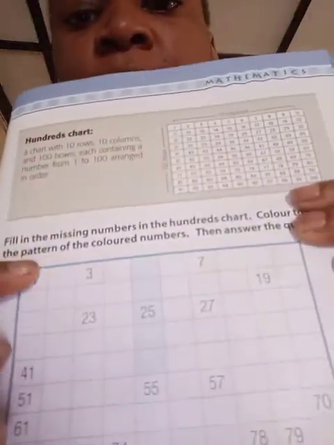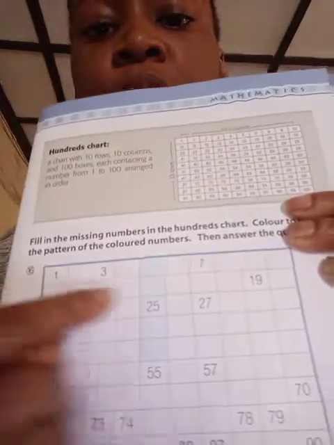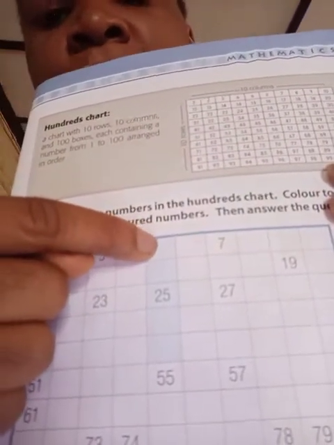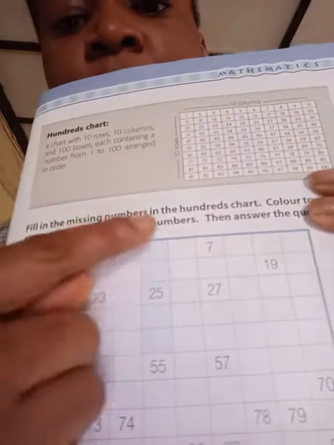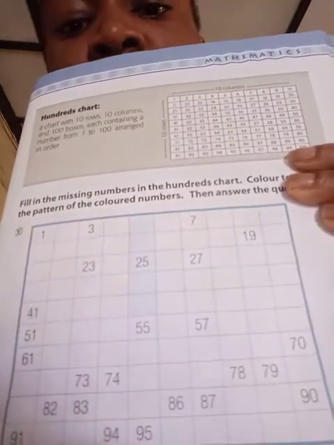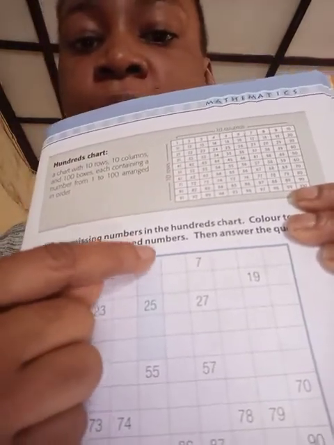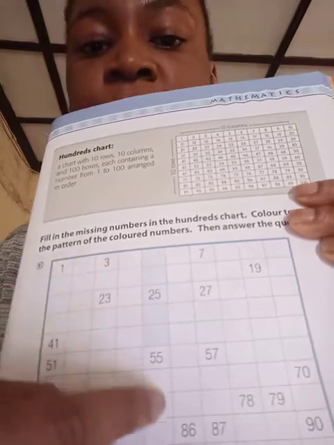All right. Now, for this 100 chart pattern box, you just have to complete the numbers first of all. You have missing numbers in the box, so you complete the box, and then our pattern is going to be the blue colored box. When you're done completing all the box, you color this line blue down to the end, and then you write down the patterns. You're going to see that there is a pattern of numbers repeating itself again.